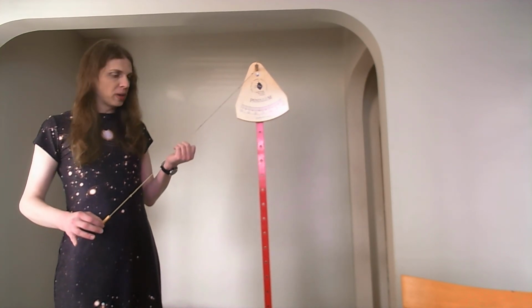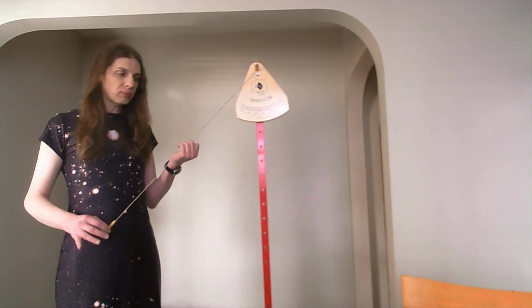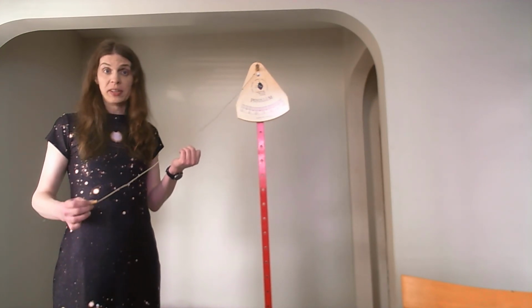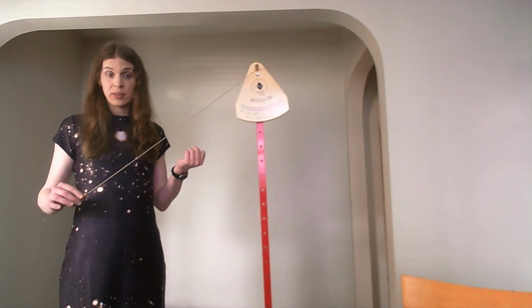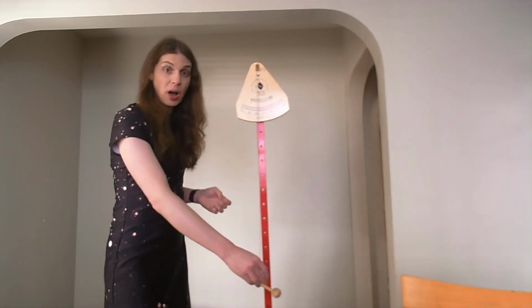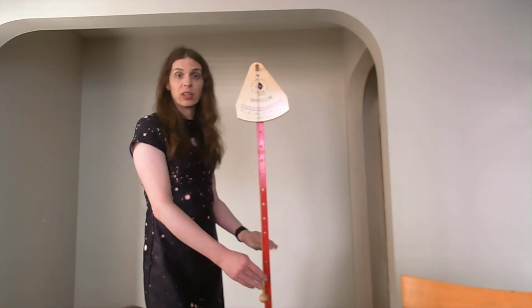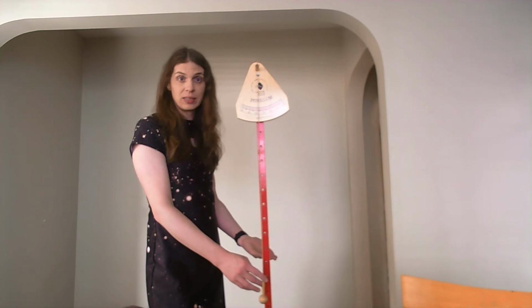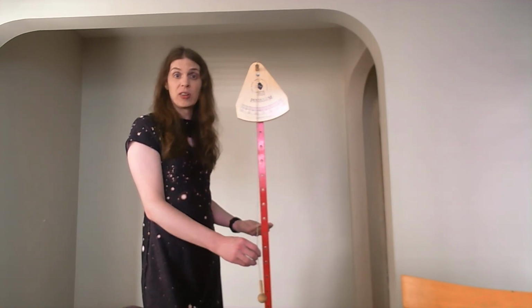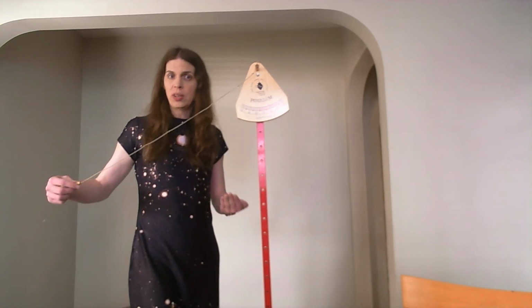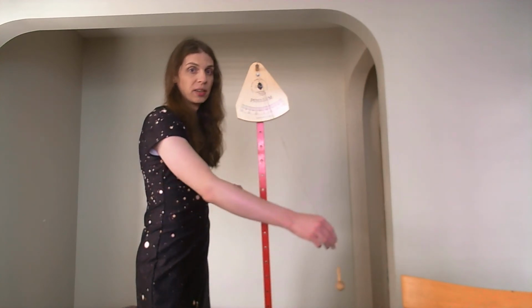So we have this going from having a lot of potential energy and no kinetic energy to when it's at the bottom going fastest, having the lowest amount of potential energy it gets, and maximum speed, maximum kinetic energy. It's continually changing from potential to kinetic.